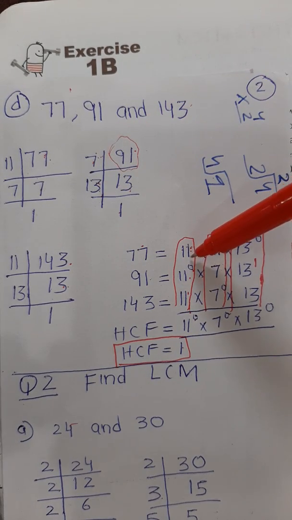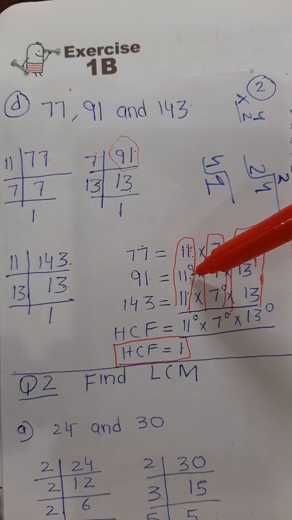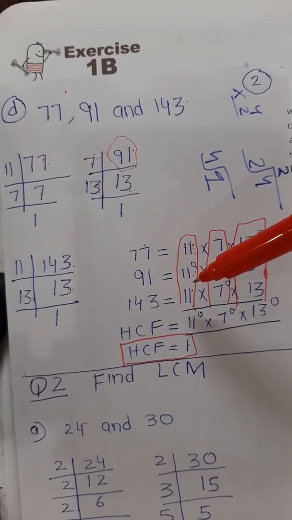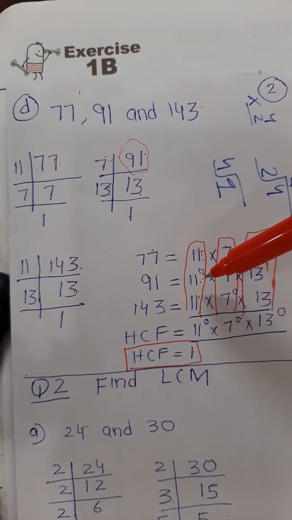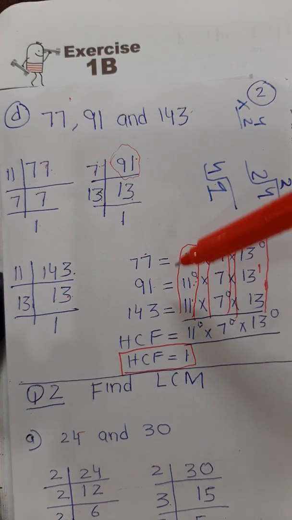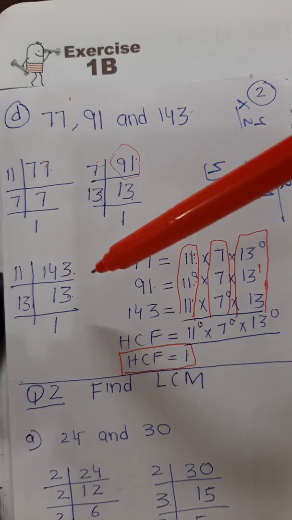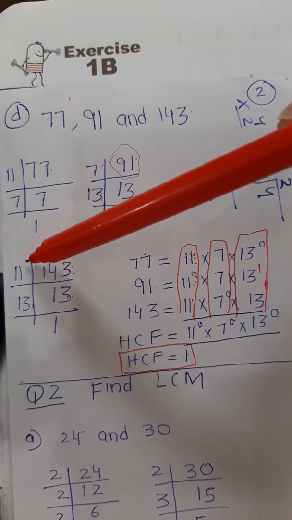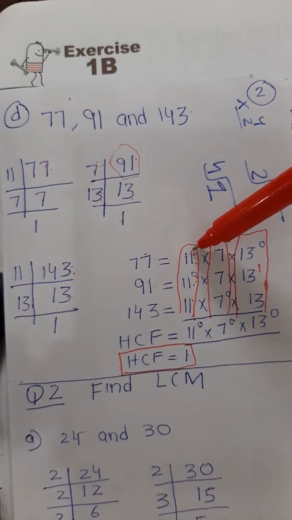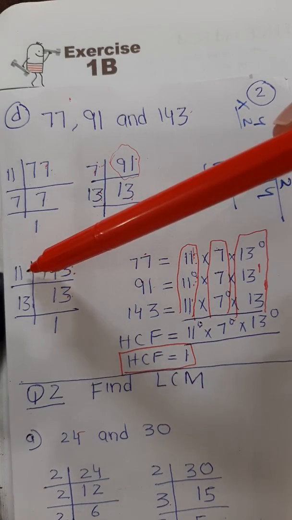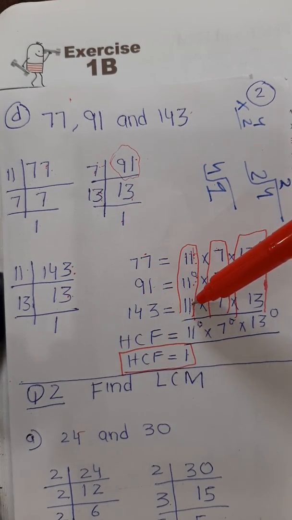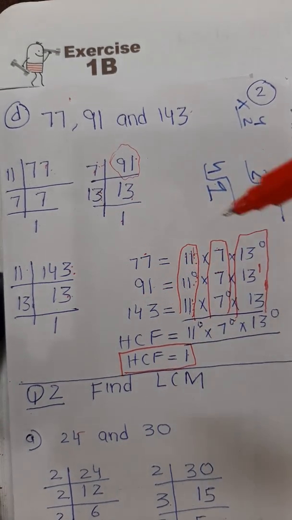So in the column of 11, in the factors of 91, because we don't have 11 as a factor of 91, write 11 power 0 instead of leaving an empty space over here. Similarly, look in the factors of 143 for 11, because I am completing the column of 11. We have got 11, so in the factors of 143 write 11 in the column of 11.